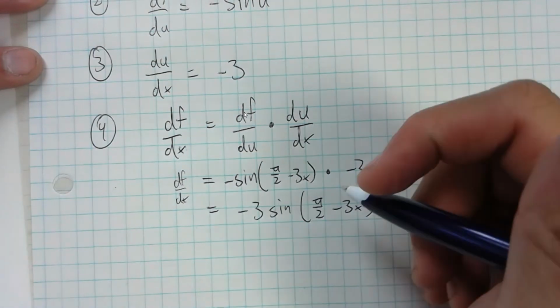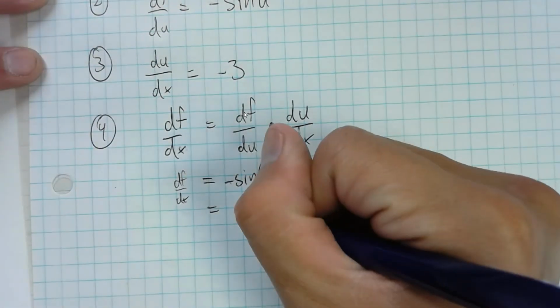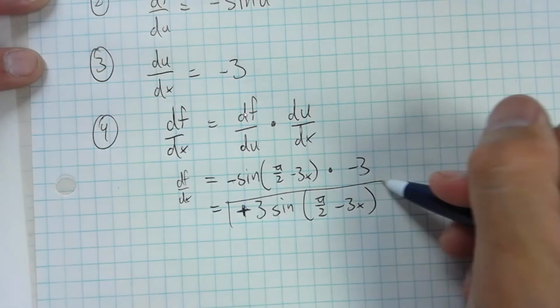Oh, actually, I think I did it wrong. I think it's minus sine times minus 3. That's positive. Okay, so that's our final answer, right?